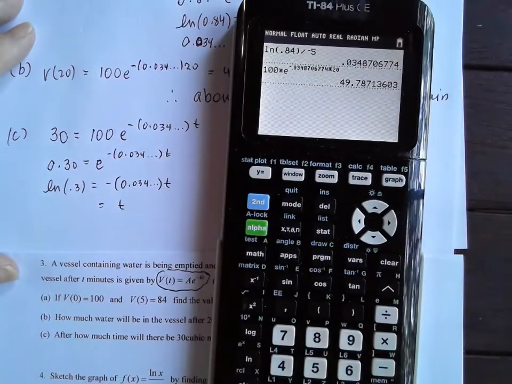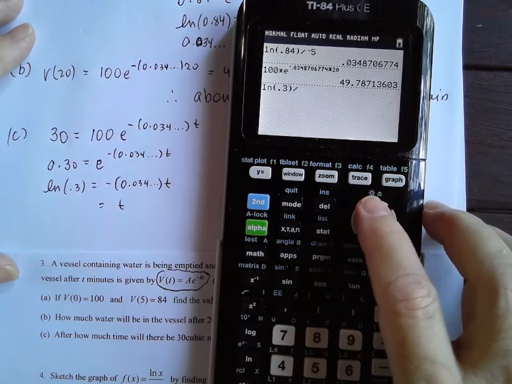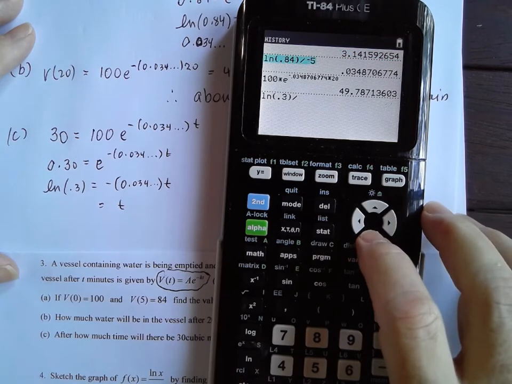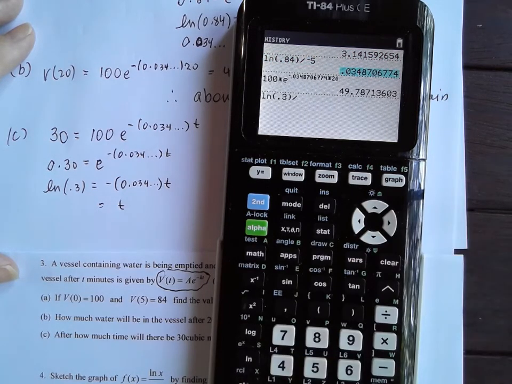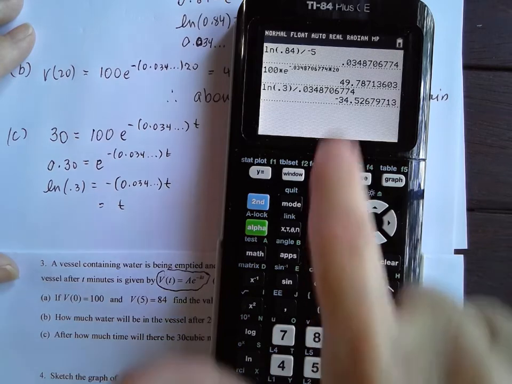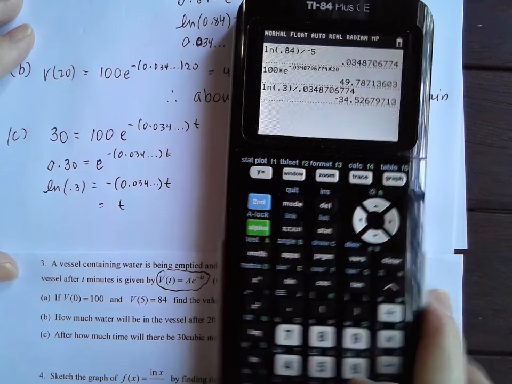I'm going to grab this thing and I'm going to say, okay, I've got ln of 0.3, and I'm going to divide that by, I reckon I can go up and grab it again, that k. Where was it? It was here, that k. Divided by that. And it gives me that. It's negative, but I forgot to put negative k when I divided. So that's fine. I'll just make it positive, and I'll say t equals 34.5.